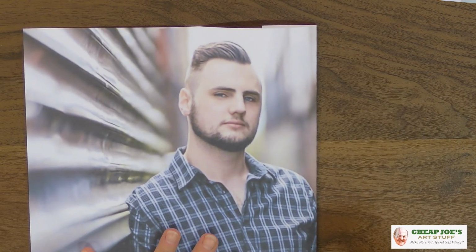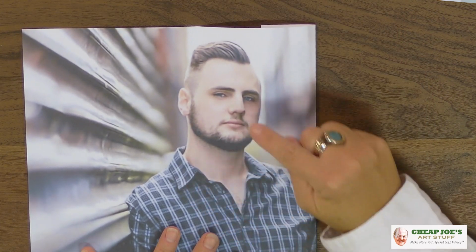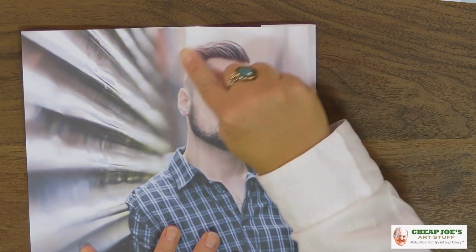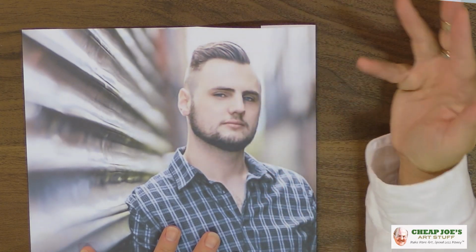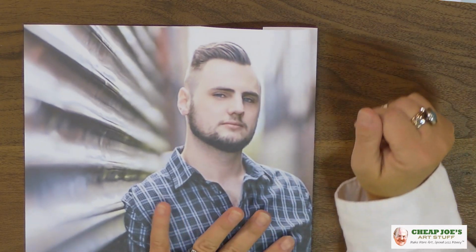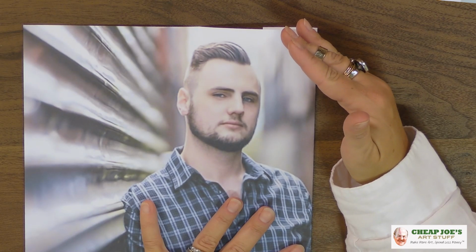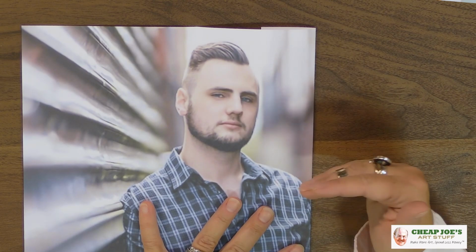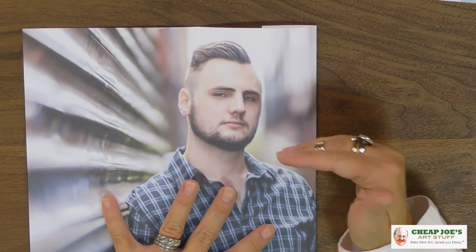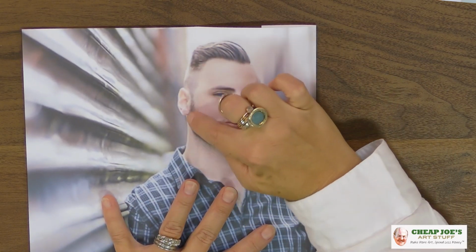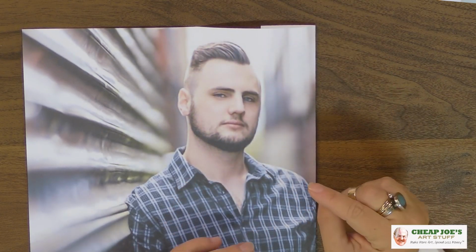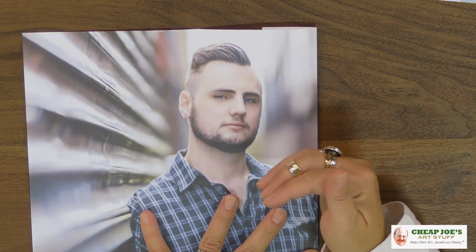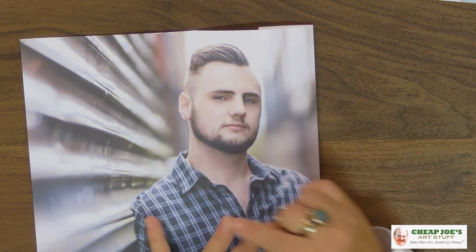I also would probably change some of these lost edges, because this high key light around his head makes his hair look a little bit funny. I'm not sure if his hair looks like that or not, or if it's just because of the way that the light is cast around his face. But this is creating a really sharp line around his head that you might want to look at a little bit differently because of the shape that it's creating.